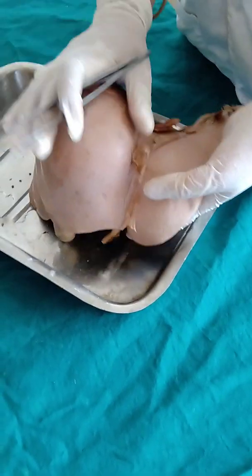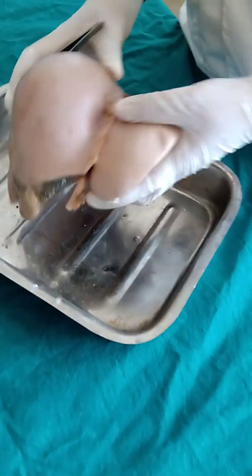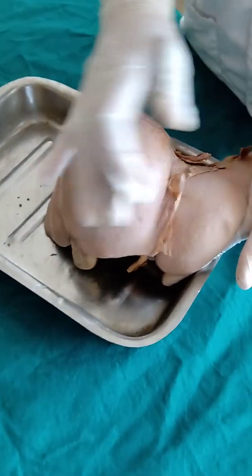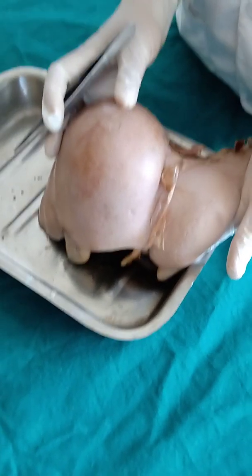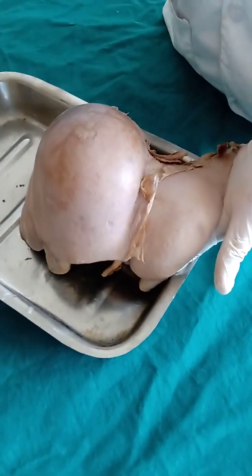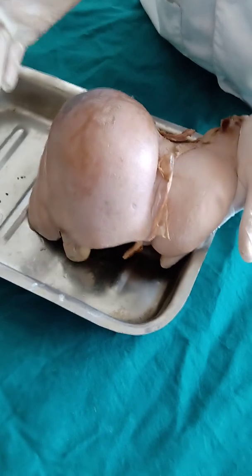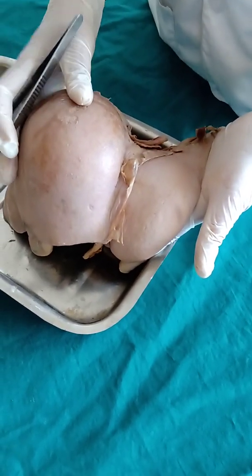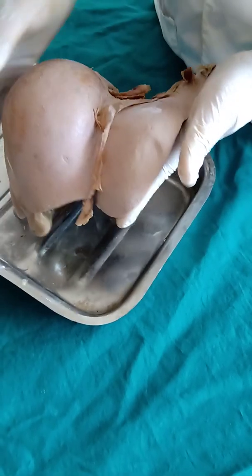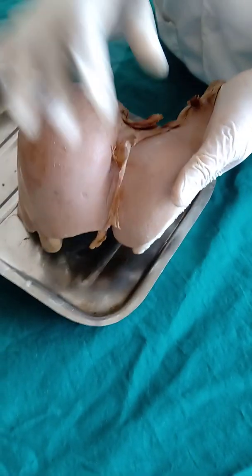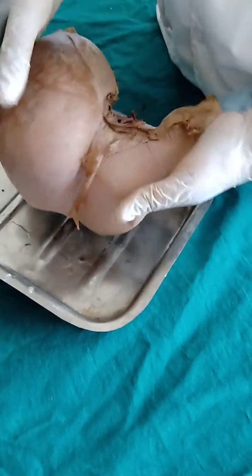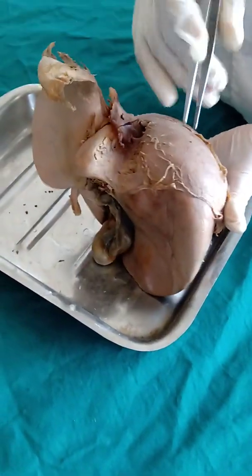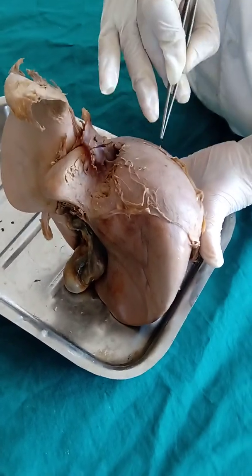Now coming to the relations of the liver. As it is an abdominal organ, it is covered by the peritoneum. So it has two types of relations: one is peritoneal relations and one is visceral relations, that is, with the other organs in the abdomen. Now, regarding peritoneal relations, the liver is almost all over covered by the peritoneum except at certain places where it is not covered by peritoneum, and that is known as the bare area of the liver.